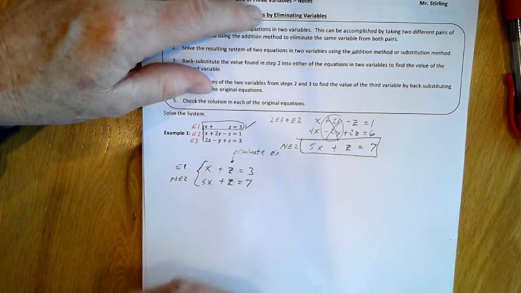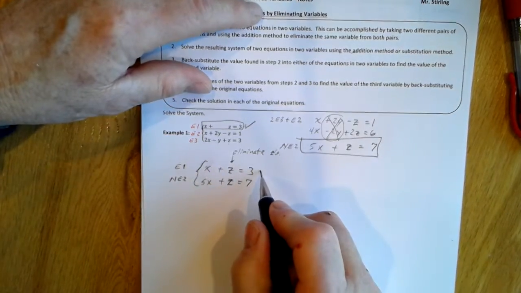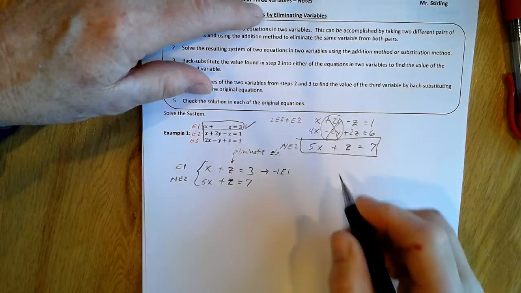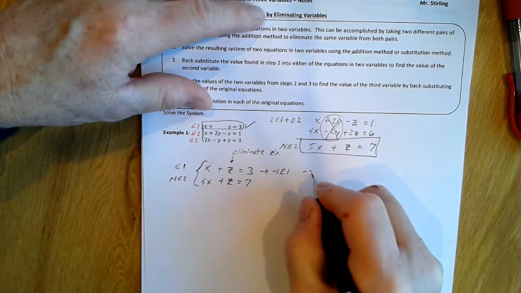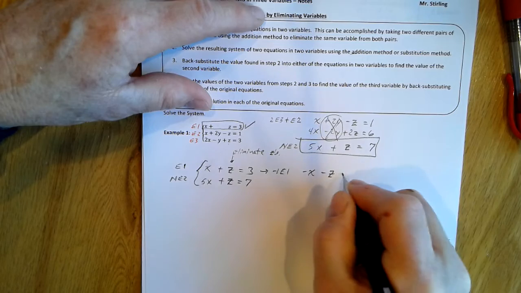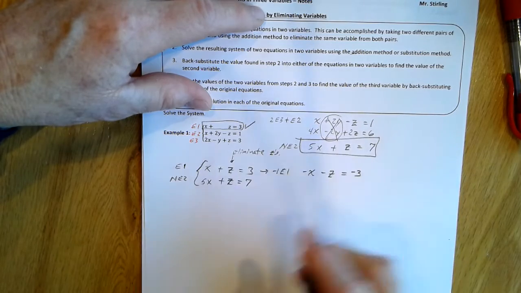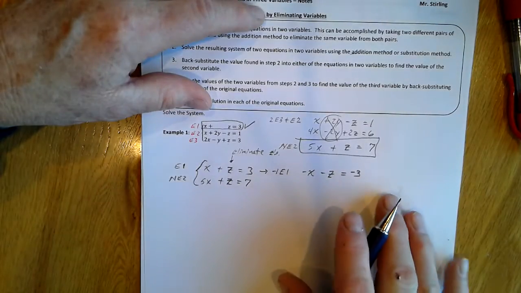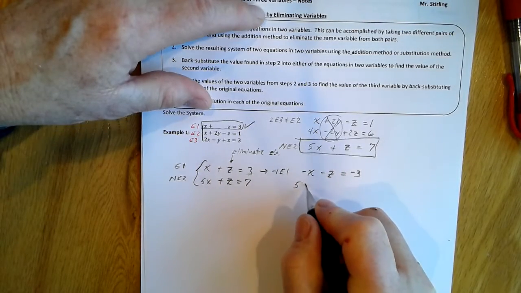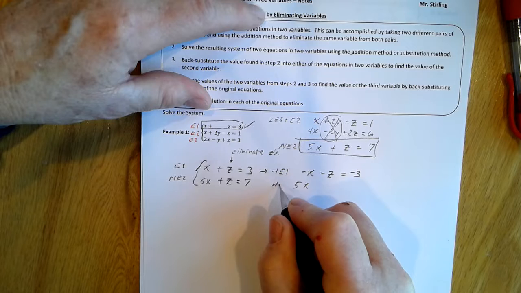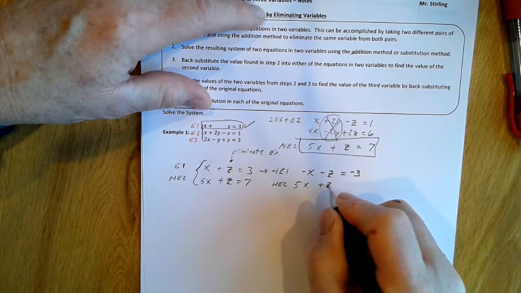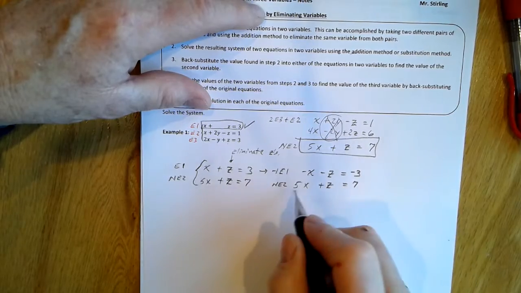How am I going to do that? Pick one. Let's multiply E1 by negative 1. So if I do that, I get minus x minus z equals negative 3. This got a negative 1, this got a negative 1, this got a negative 1, all of them multiplied. Then I'm just going to write my new E2 again: 5x plus z equals 7.